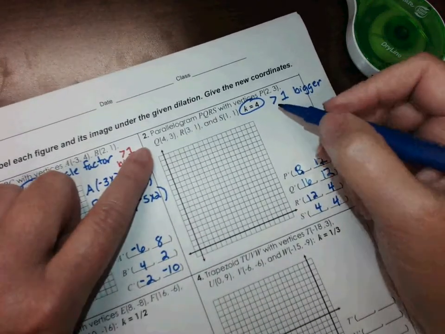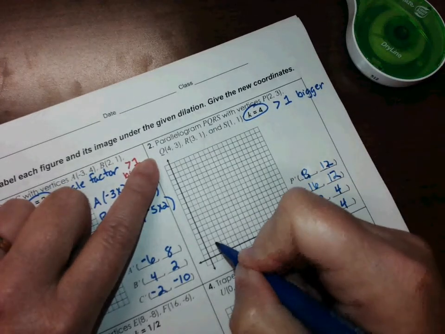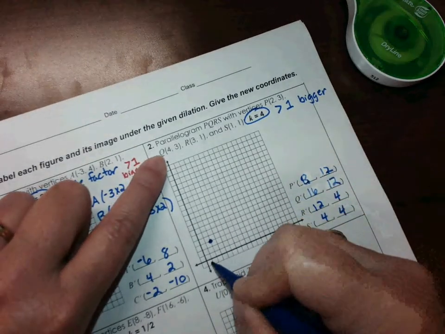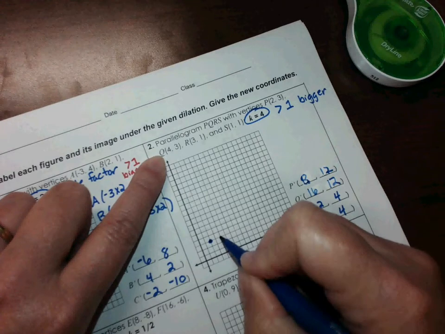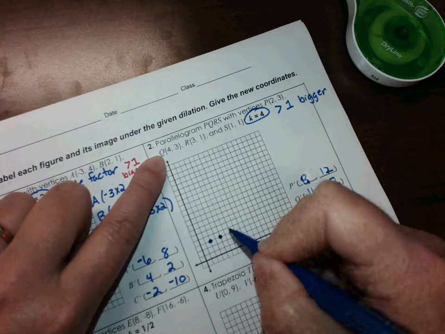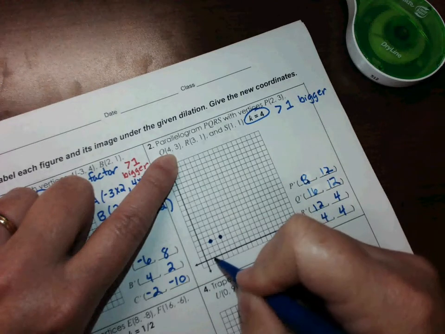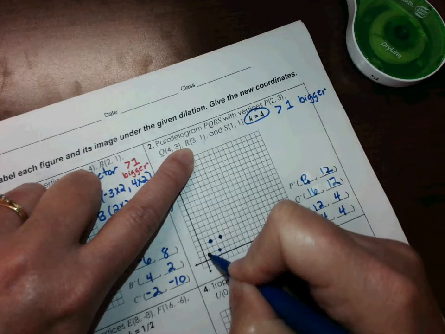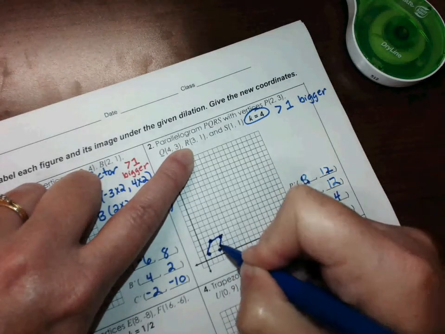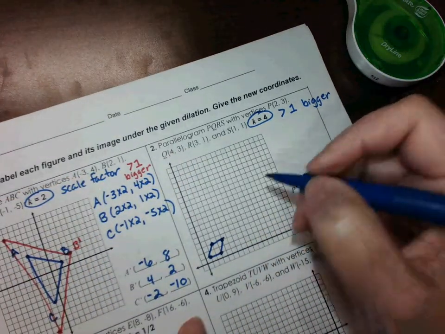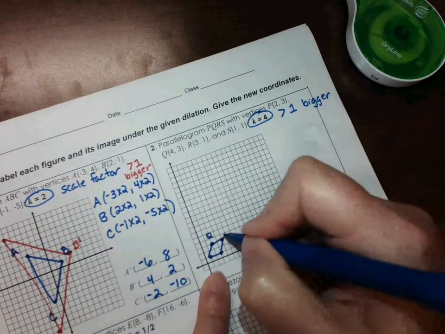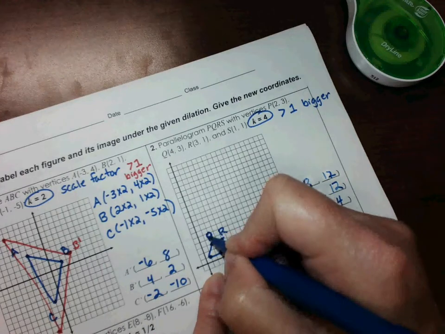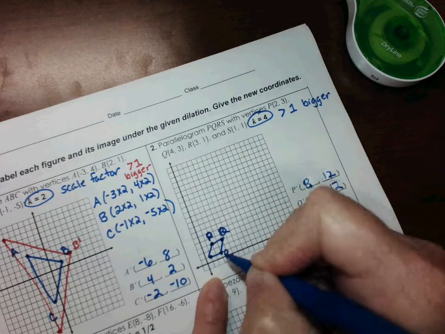Alright, if I graph the original points, 2, 3 would be right here. That's point P. 4, 3: 1, 2, 3, 4, 3 is right here. 3, 1. And 1, 1. So there's this figure right here. 2, 3. This is Q... no, this is P, Q, R, and S.